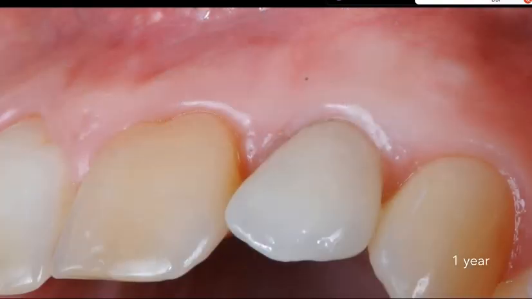And here you can see that with this technique, we don't need vertical incisions, so we don't have scars on the tissue. We have a very nice appearance of the soft tissues because of the underneath presence of the soft tissue graft.